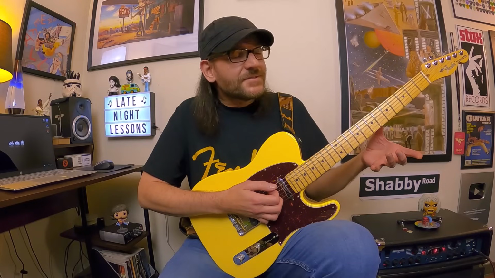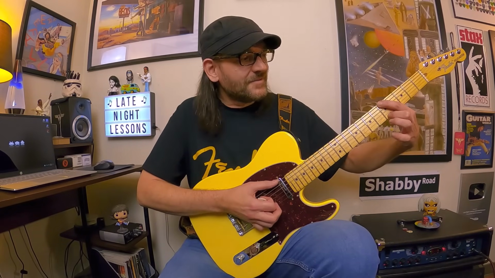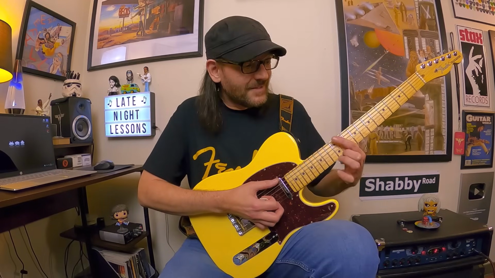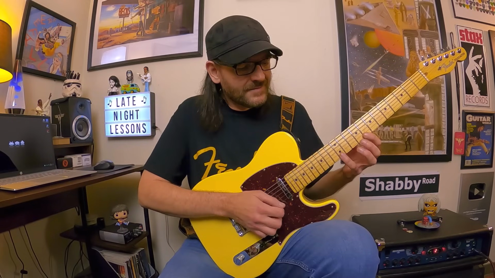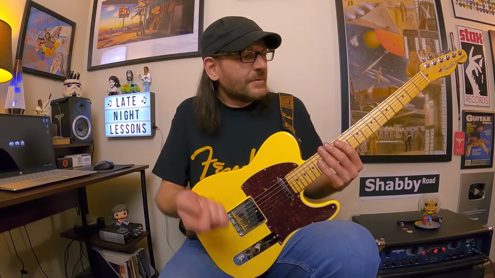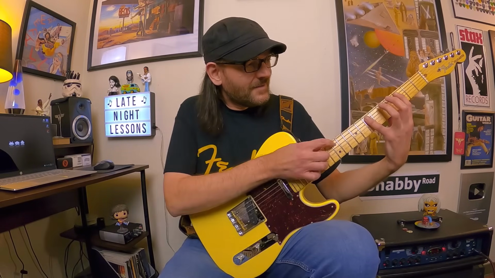Now, if you know the low E string, then you automatically know the high E string because they kind of mirror each other, right? There's A, there's C, there's E, and there's that A again. So if you know the low E, then you automatically know the high E, right?